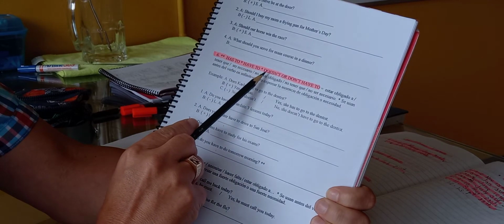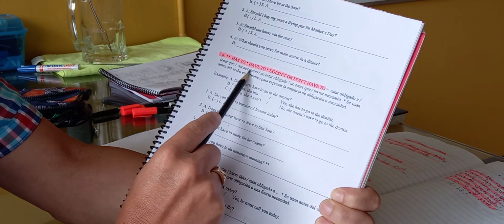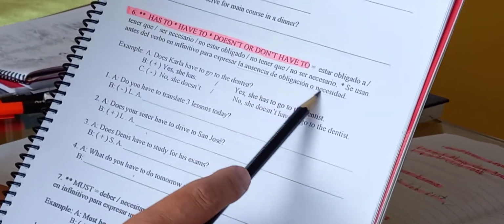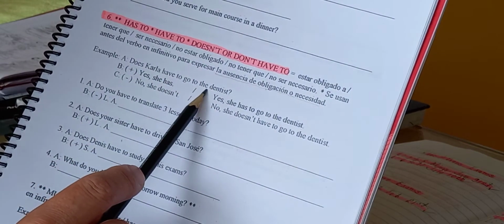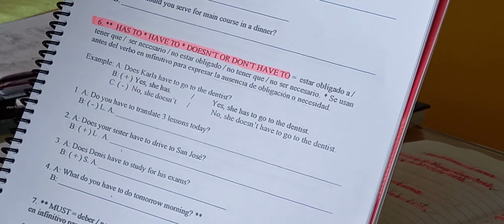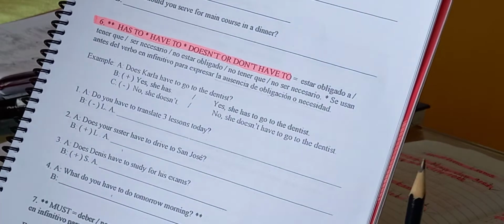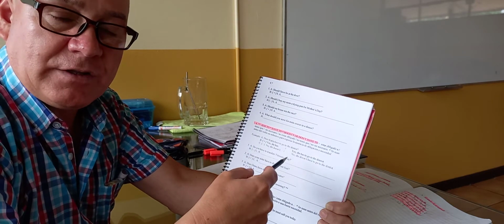Okay, here is the number 6. Has to, have to, doesn't, or don't have to. Look at this. Expressing exactly here. Does Maria have to go to the supermarket? Yes, she has to go to the supermarket because there's nothing in the refrigerator and we need to buy groceries. Really? And what kind of groceries do you usually buy? Okay, we buy all kinds of vegetables, for example, tomatoes, lettuce, carrots, beans, celery, etc., and some fruits. So my idea is this, that you go speaking and remember 5 questions each one.